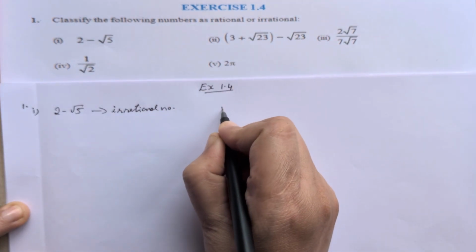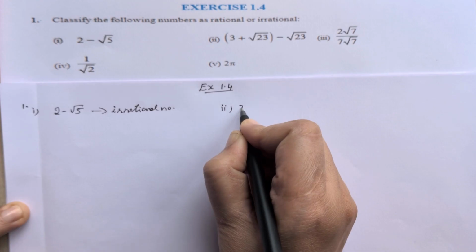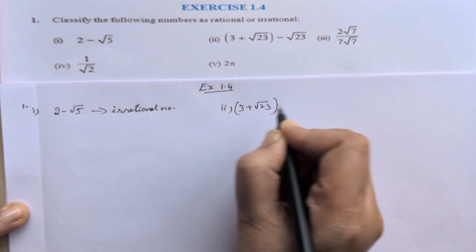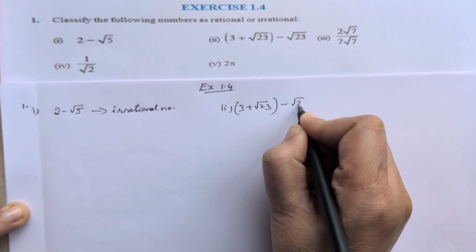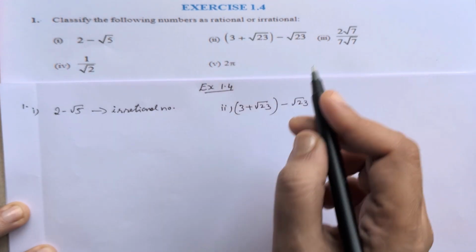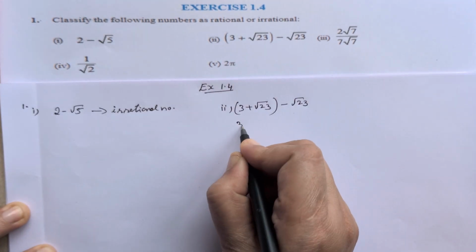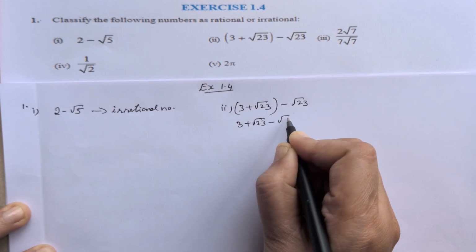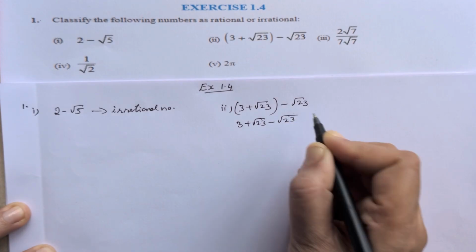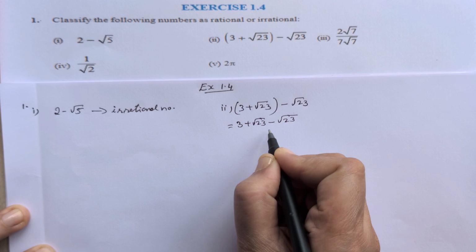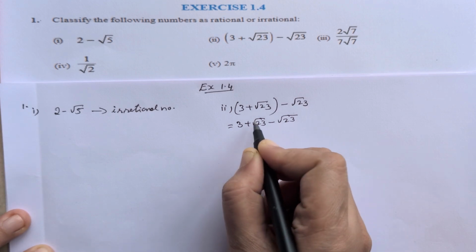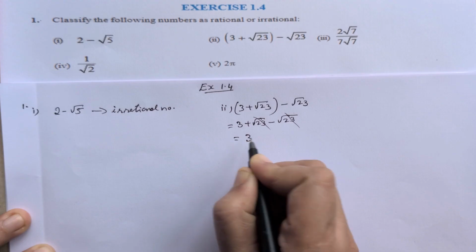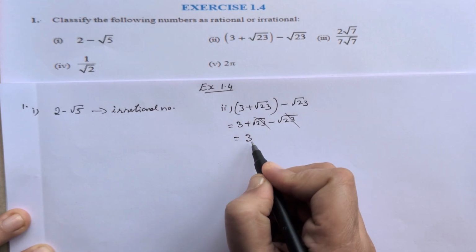Second one, 3 plus root 23, that in bracket, minus root 23. Now we can see when you are opening the bracket, 3 plus root 23 minus root 23. So this plus root 23 and minus root 23 will cancel. We will get the answer as 3. So what we can write, 3 is a rational number.